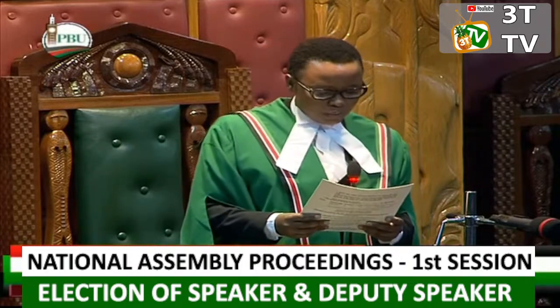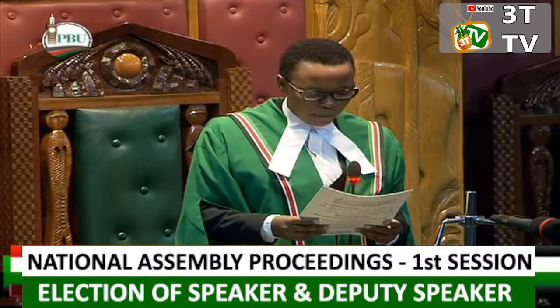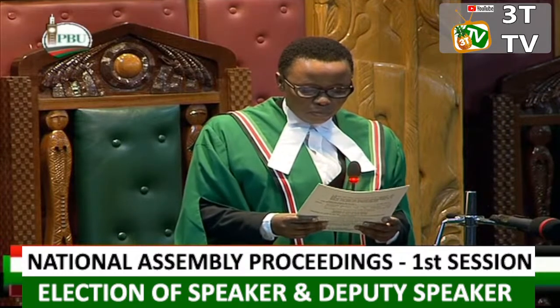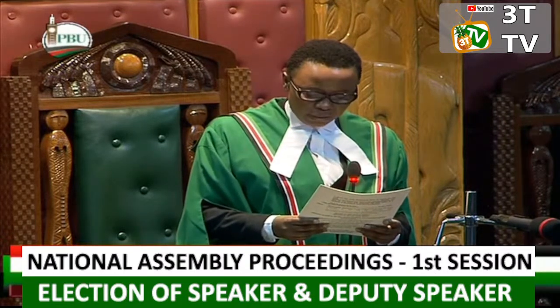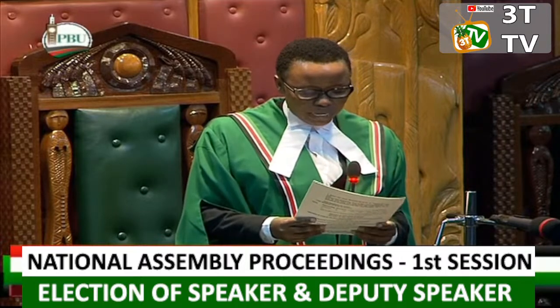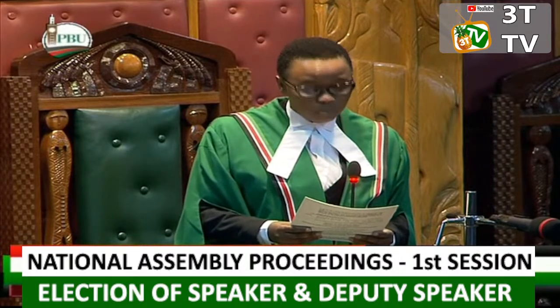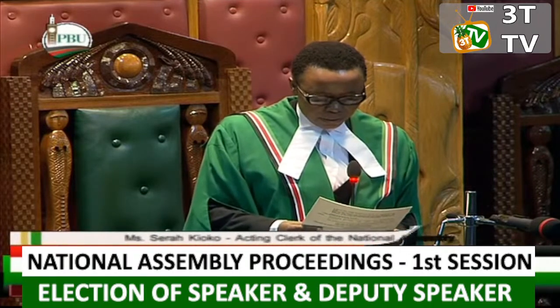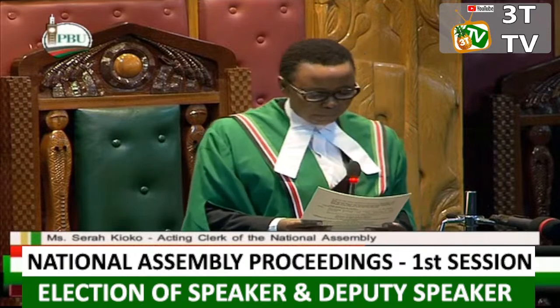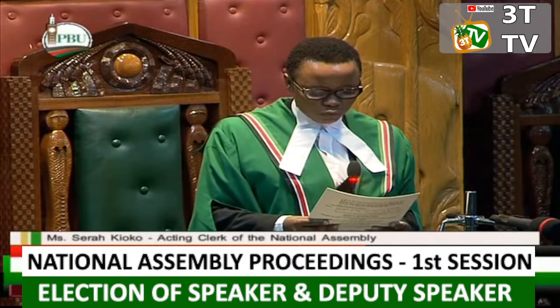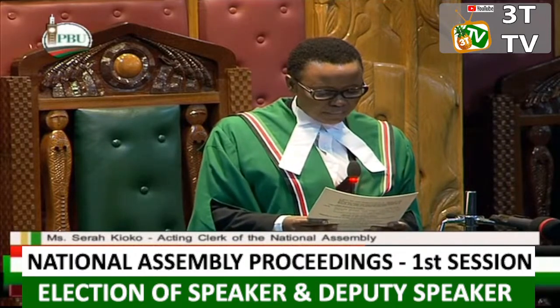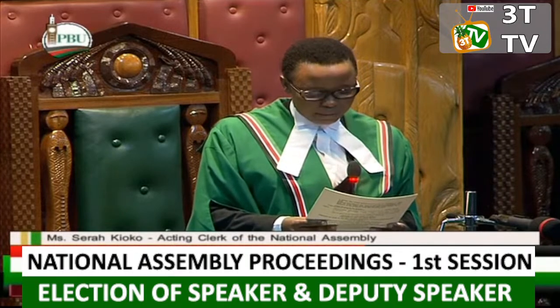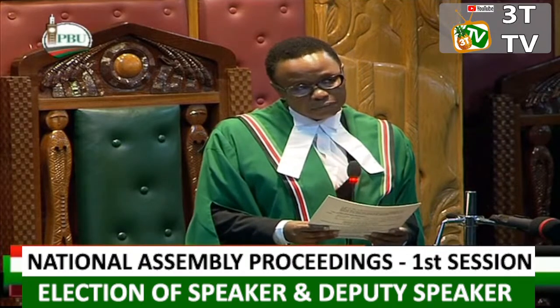Article 106(2)(a) of the Constitution of Kenya provides that the office of the Speaker shall become vacant when a new House of Parliament first meets after a general election. In this regard, the office of the Speaker of the National Assembly became vacant at the commencement of today's sitting, being the first sitting of a new House of Parliament after the general election.